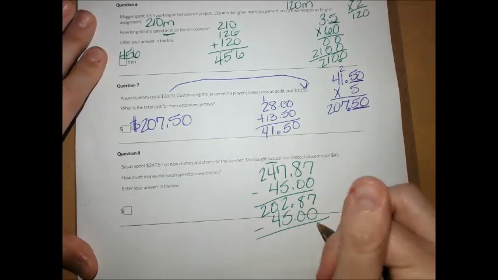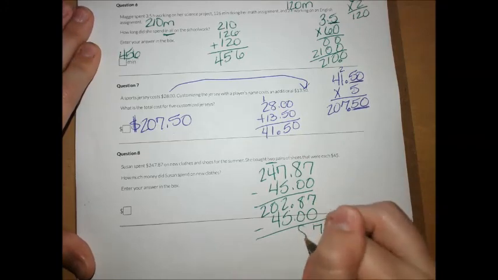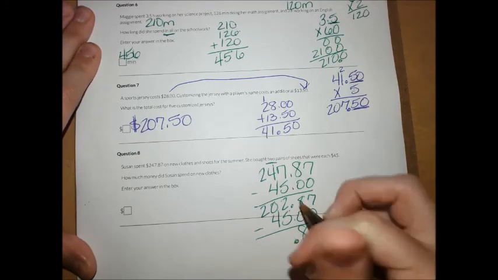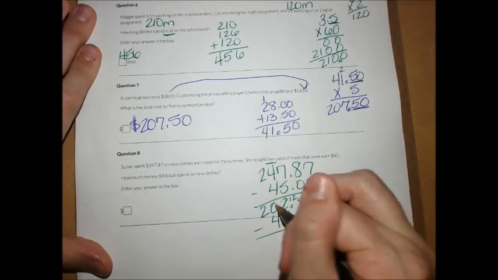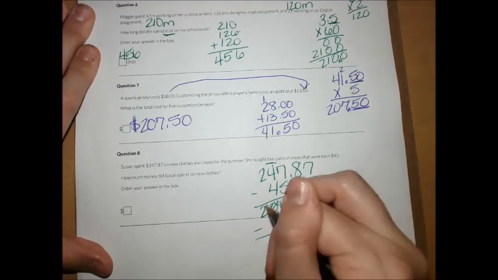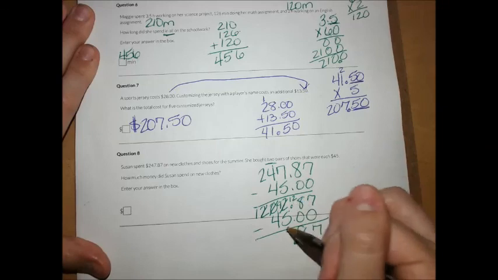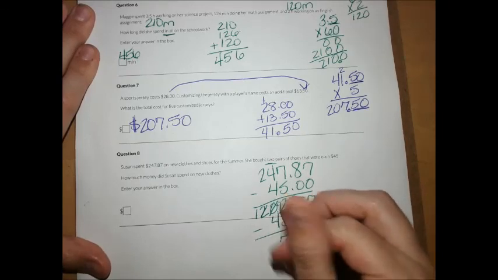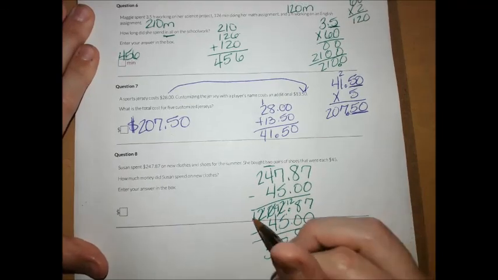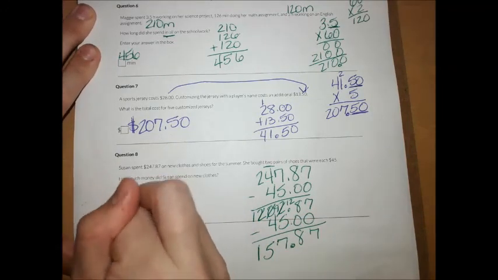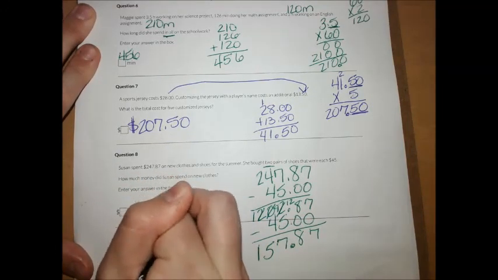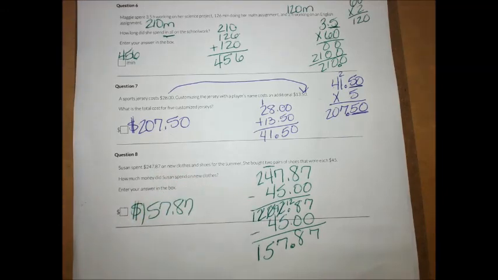Bring down the decimal. 2 minus 5, uh-oh, can't do that. Okay, 12 minus 5 is 7. 9 minus 4 is 5. And 1 minus nothing is 1. So we find out that she spent $157.87 on new clothes.